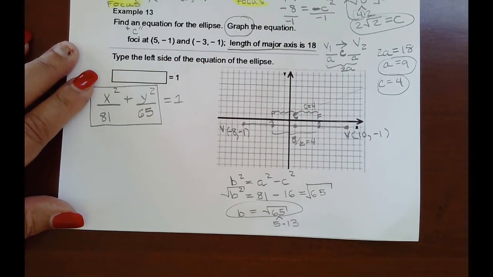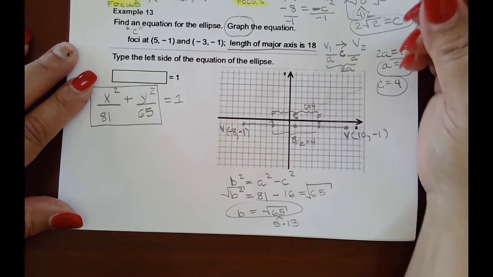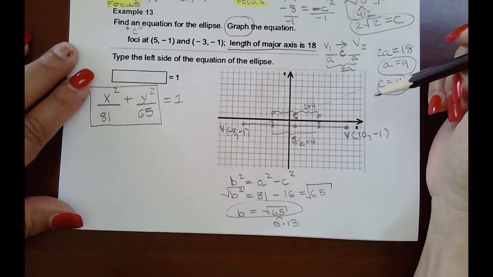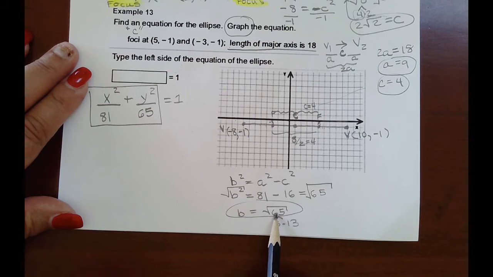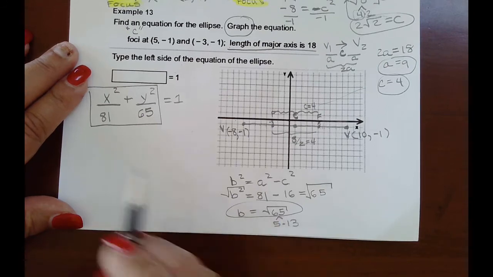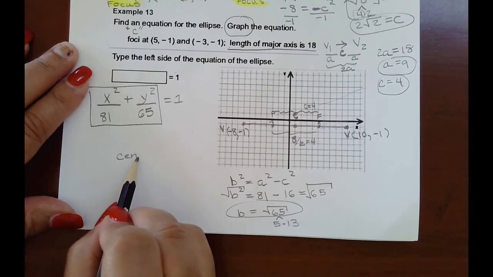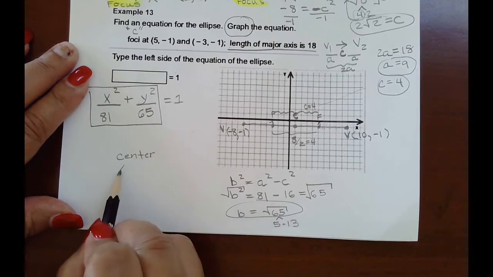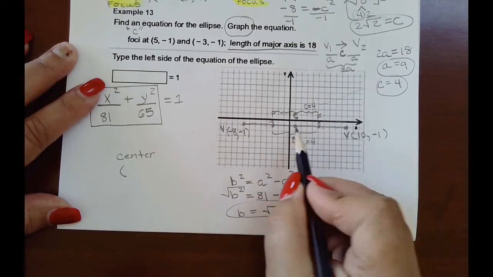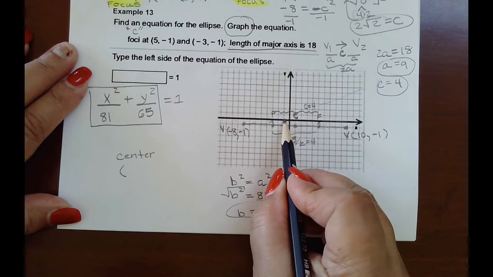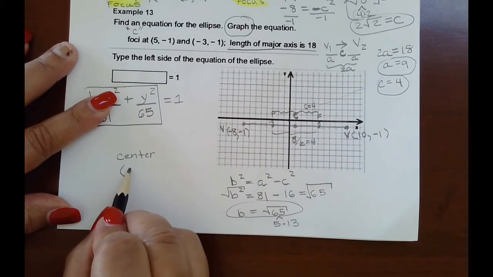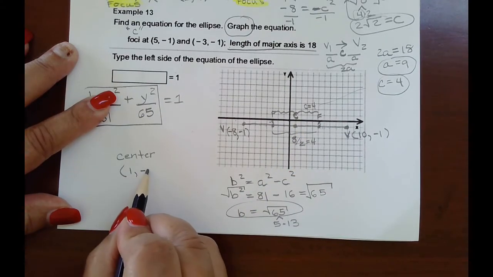And then if you were going to finish this graph, you'd have to go plot the co-vertices. So again, this was square root of 65. So if you wanted to plot that, let's talk about that. The center is at positive 1, negative 1.